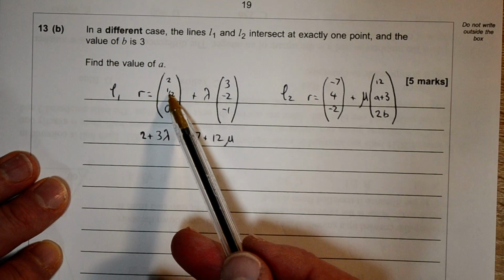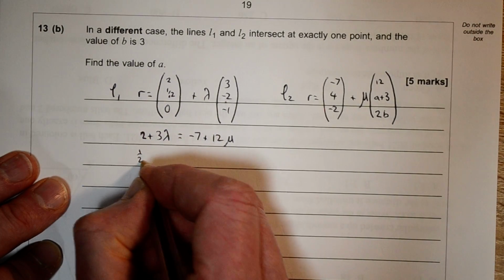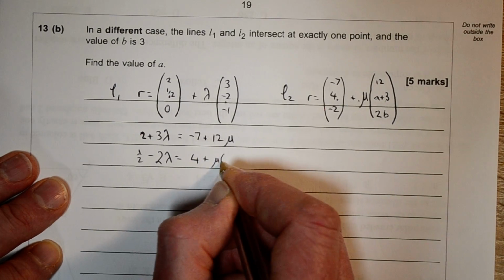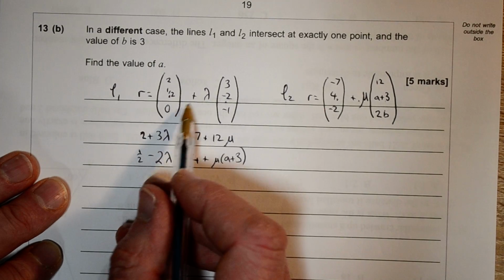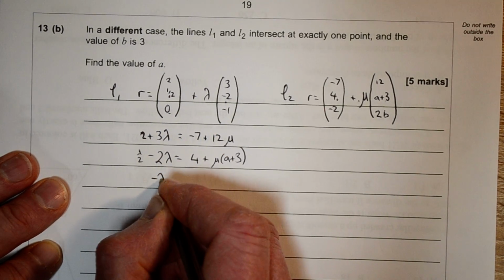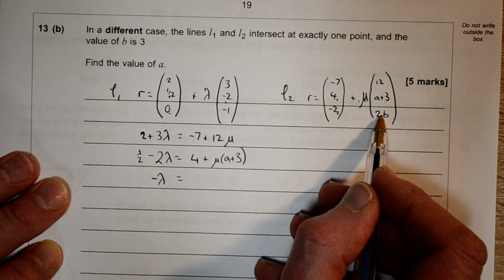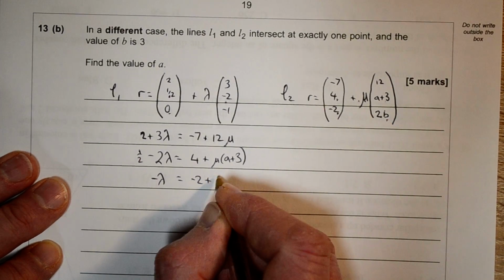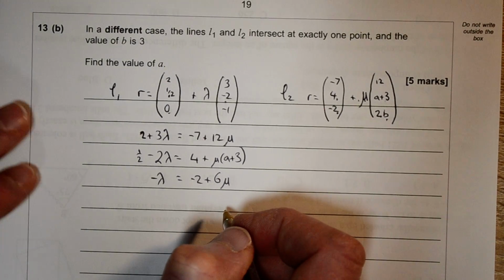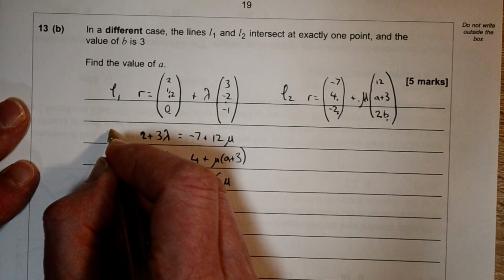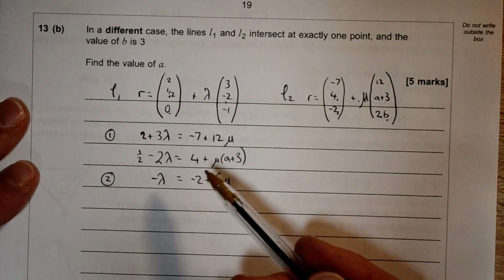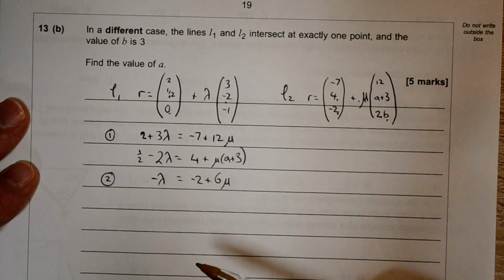And we also know that for the same value of lambda, half minus 2 lambda is equal to 4 plus mu times a plus 3. And for the same values, 0 plus minus lambda is equal to minus 2 plus mu times 2b. We're told that b is 3, so 6 mu. So we've got simultaneous equations here, so we can use equation 1 and equation 2 and solve for lambda and mu, and then substitute them into the remaining expression in the y direction and solve for a.